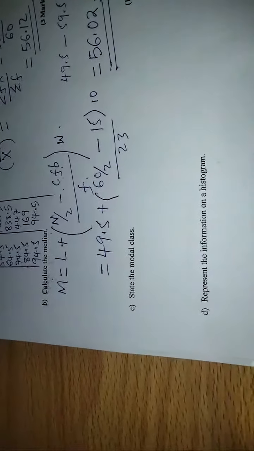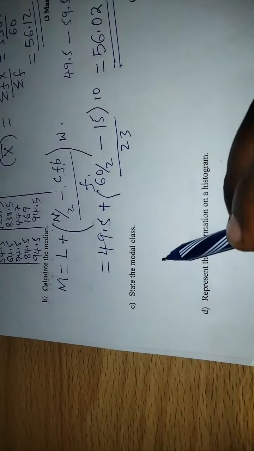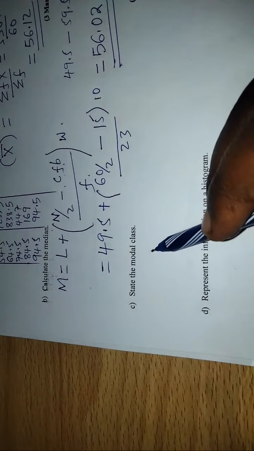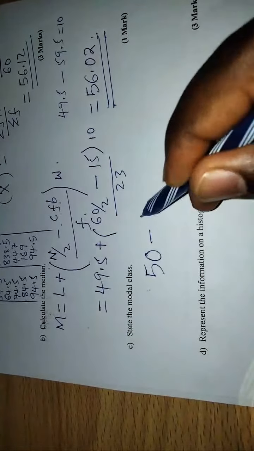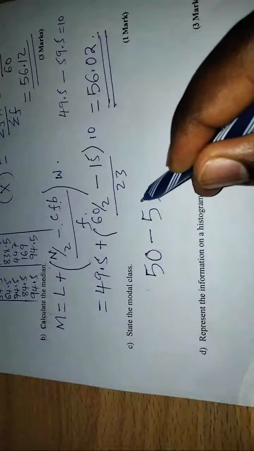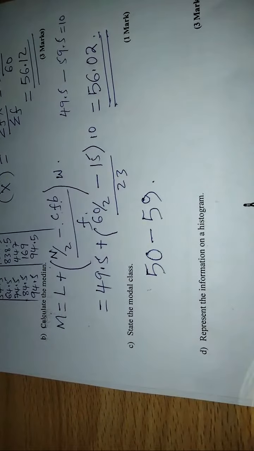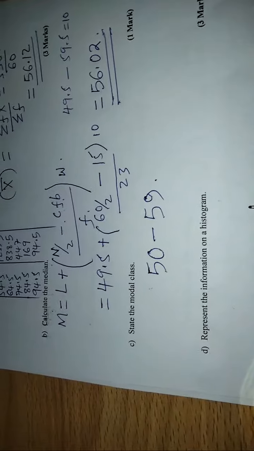We are also told to state the modal class. This is the class with the highest frequency, and when we compare all these frequencies, the highest frequency is 23. So the class with such a frequency is called the modal class, and it is the class 50 to 59. That is our modal class.